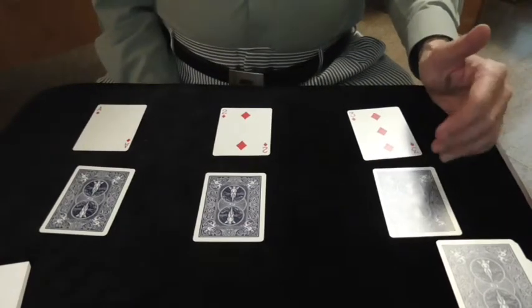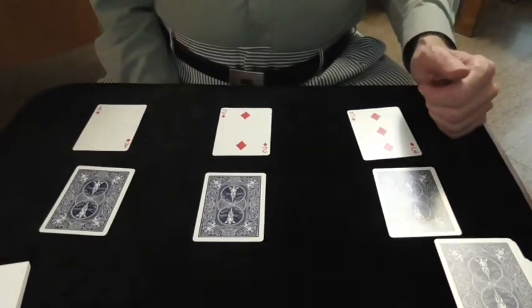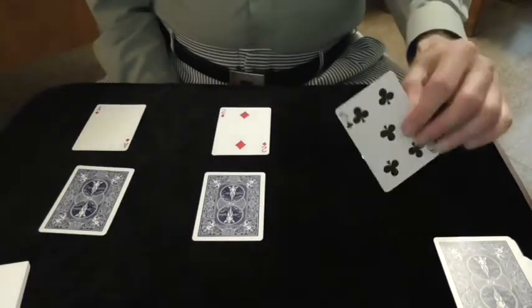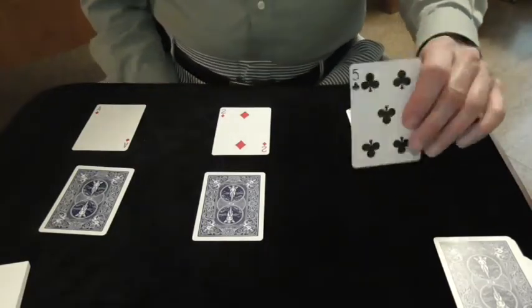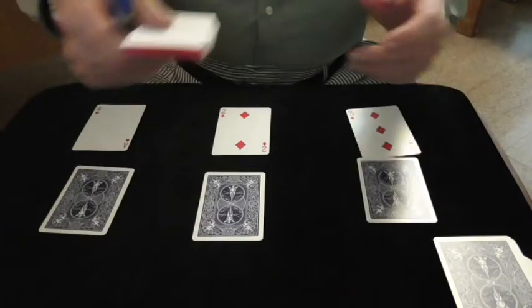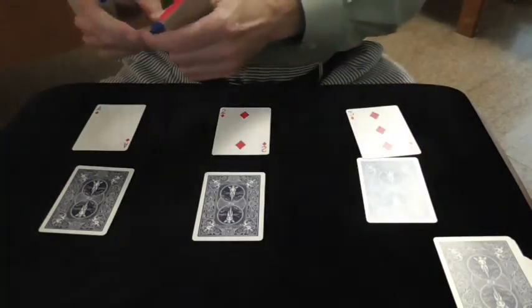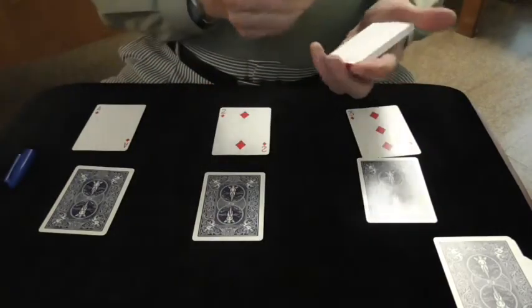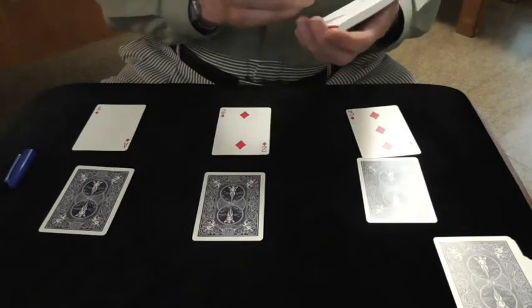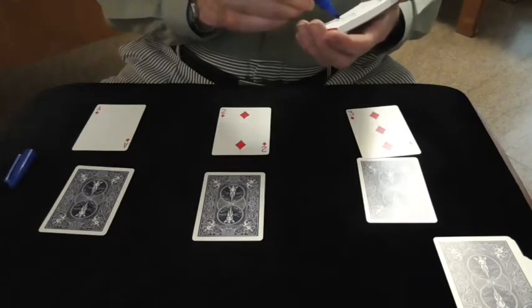Okay, they've exchanged cards. I say, look at the card you didn't exchange, which in this case is the 5 of Clubs. So I have them write that down. So I write down 5 of Clubs.